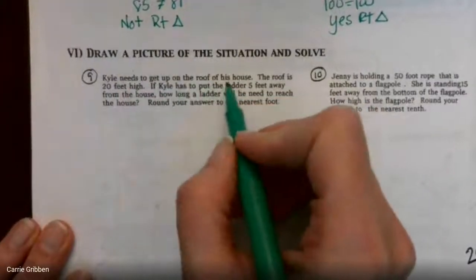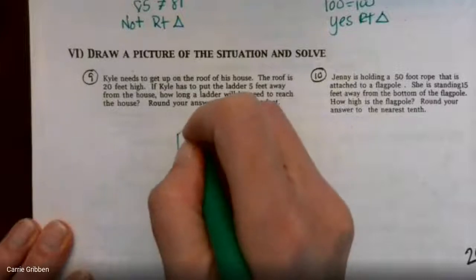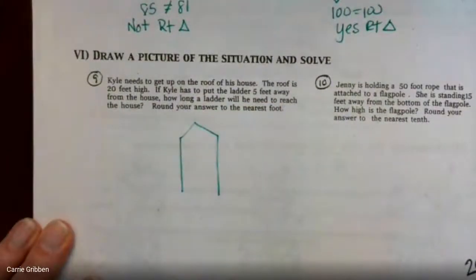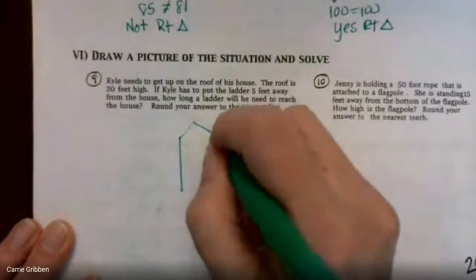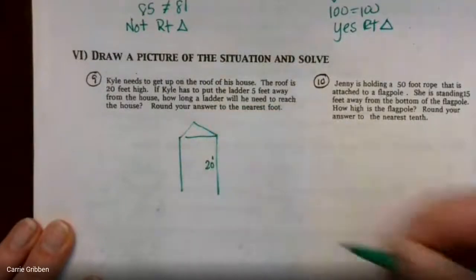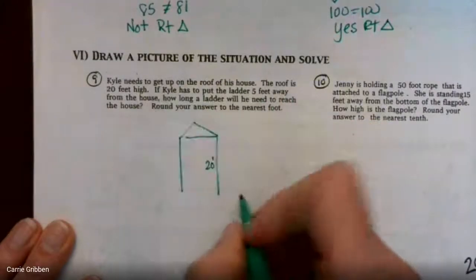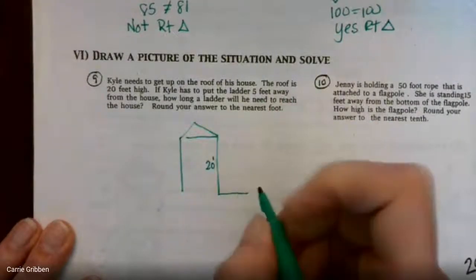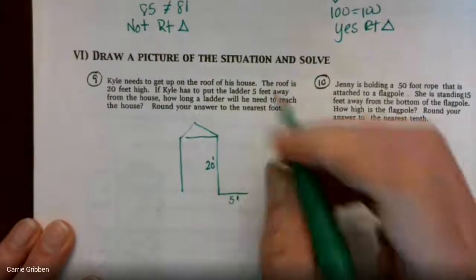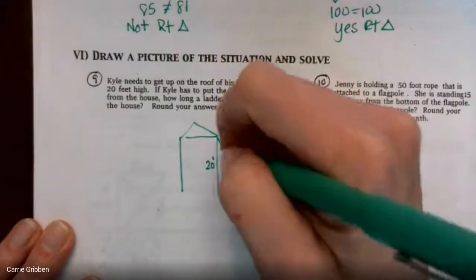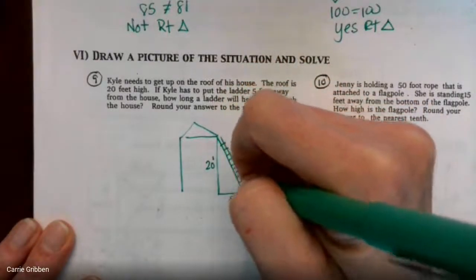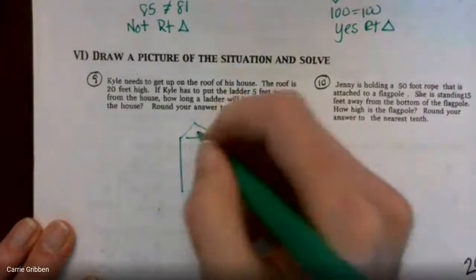So when you have to make your own, you're going to draw the picture. Kyle needs to get up on the roof of his house. All right, so here's his house. Let's pretend he's got a house here. The roof is 20 feet high. So from here to here is 20 feet, okay? Kyle has to put the ladder 5 feet away from the house. All right, so you know you can't put the ladder that close. So he's got to move over 5 feet, and here's where his ladder is going to go. How long a ladder will he need to reach the roof?